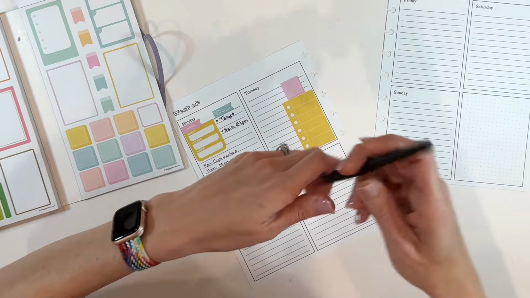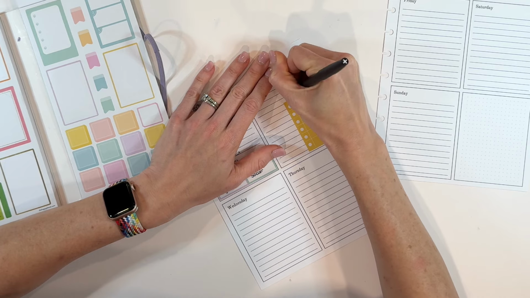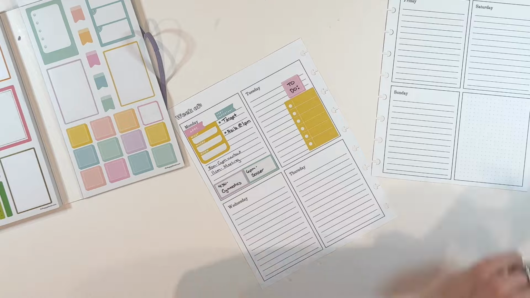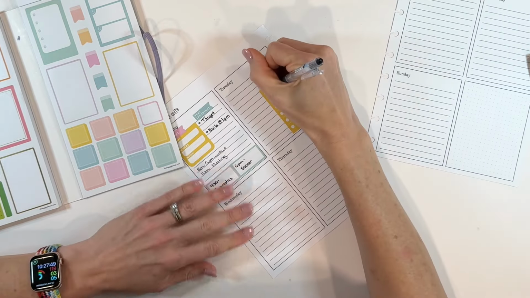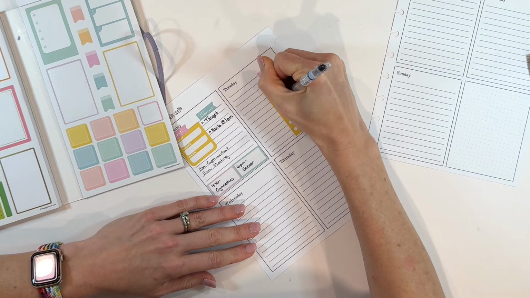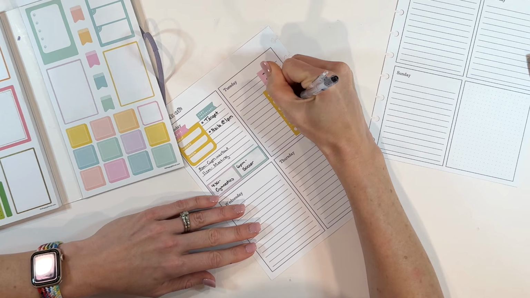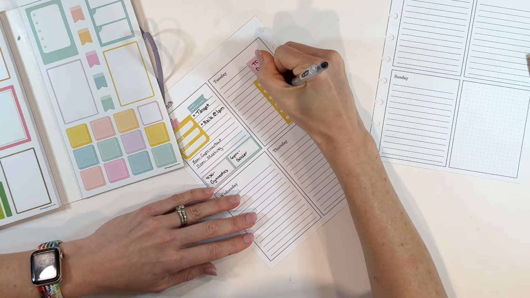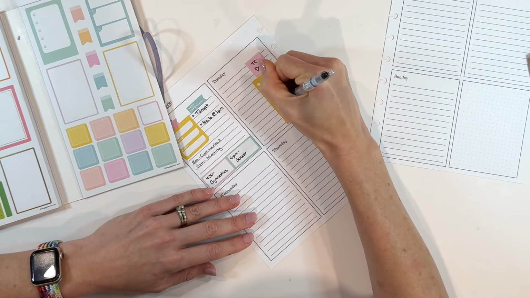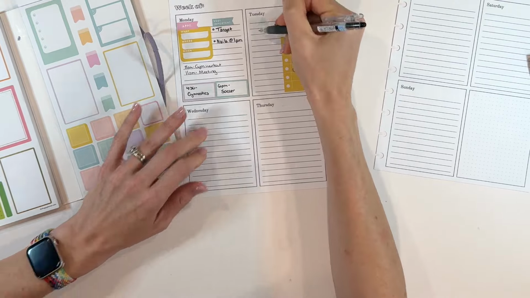to get that labeled. So I might write to do. And maybe I'm keeping track of things on this particular day. So I might have dusting to do, call Amy, maybe laundry, and book hotel. So I have my little to-do list. I can still keep my schedule over here.